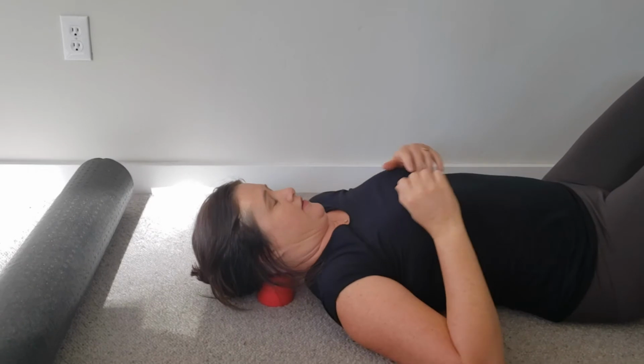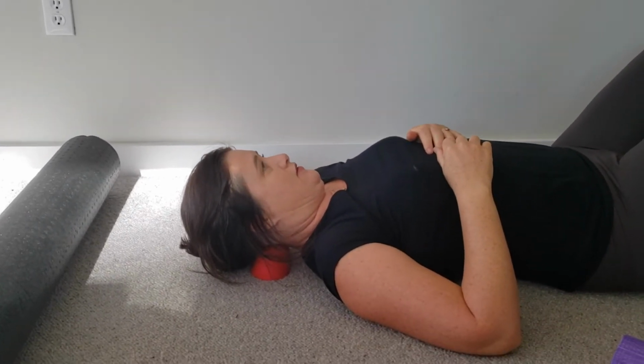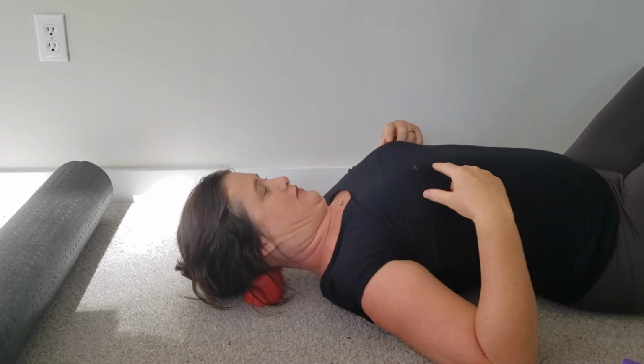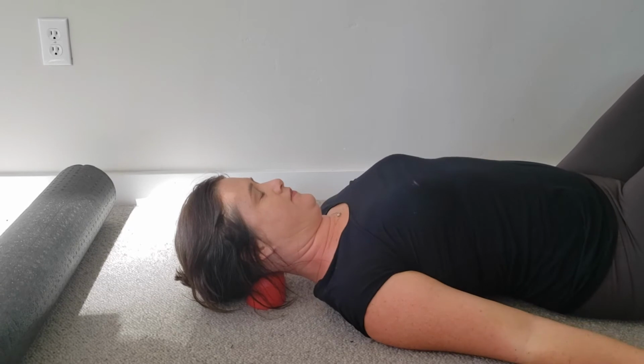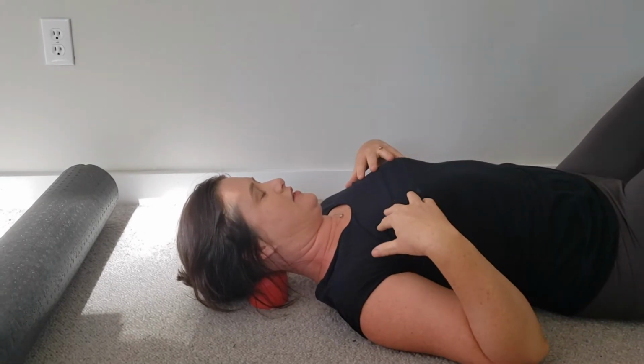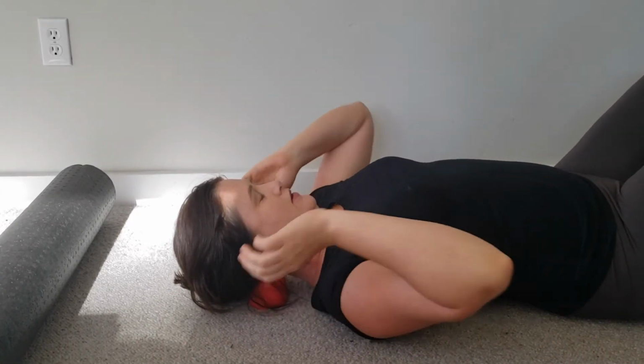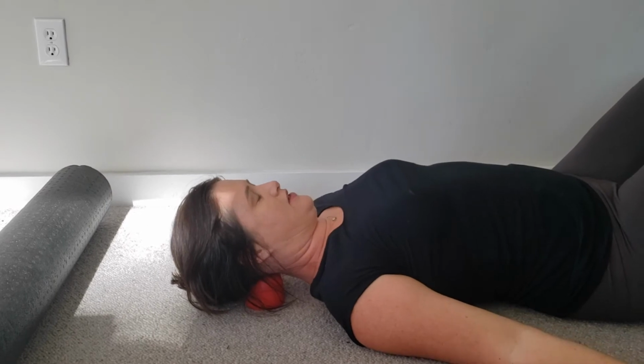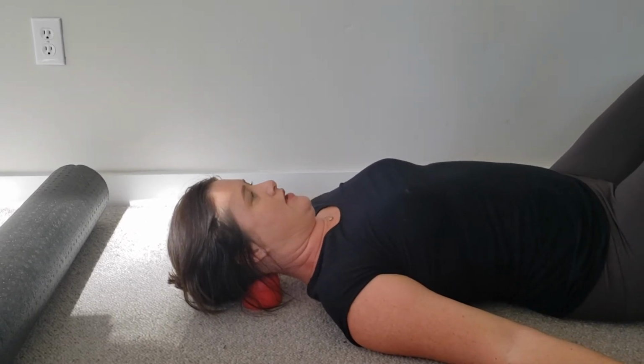So you're going to have a forward tilt to your chin, and you really want to lengthen the back of your neck. You also want to bring your shoulder blades down and really open your chest as you're doing this.